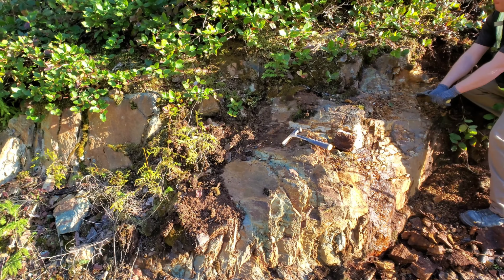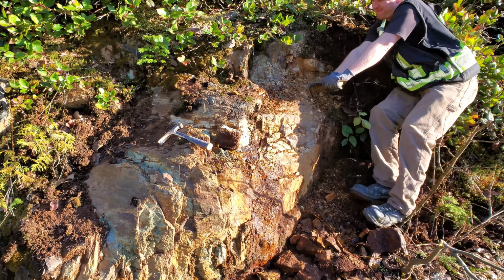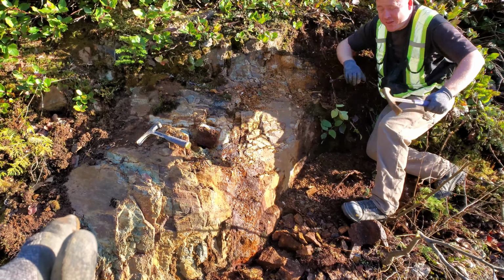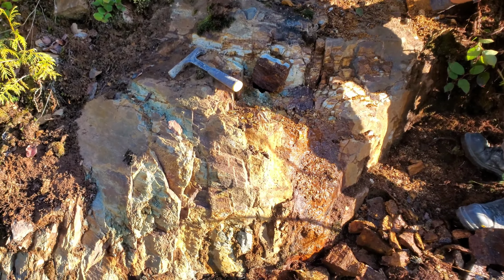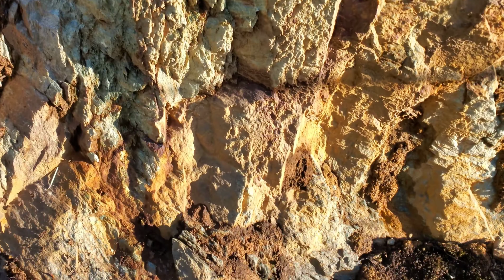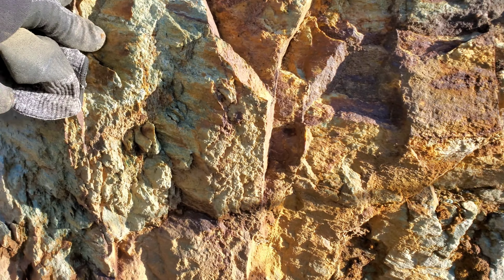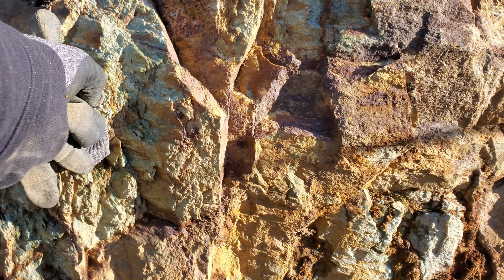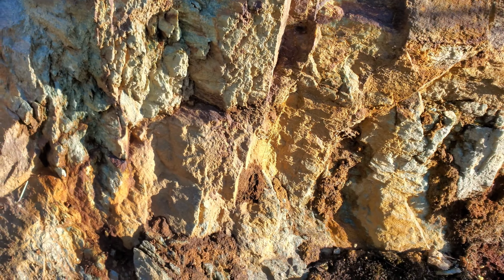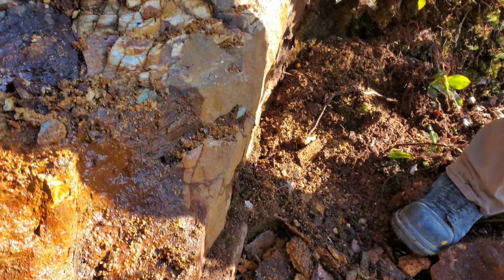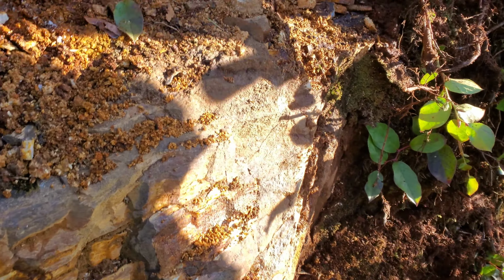Have a nice area exposed here. You got some disseminated mineral in here, mostly pyrite with some chalcopyrite, and it's hosted in a schistose rock here. This is a chlorite schist. You have quartz stringers throughout it and in the foliations of the schists.